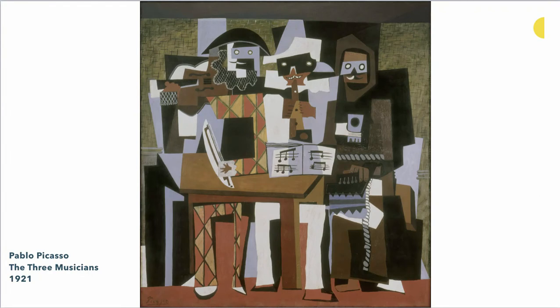The Three Musicians is at the Philadelphia Museum of Art, and it's painted in the style of synthetic cubism, giving the appearance of cut paper. He paints three musicians made of these flat, brightly colored abstract shapes in a shallow box-like room. On the left, there's a clarinet player. Look in the middle, do you see the guitar player? And on the right, a singer who's holding sheets of music.